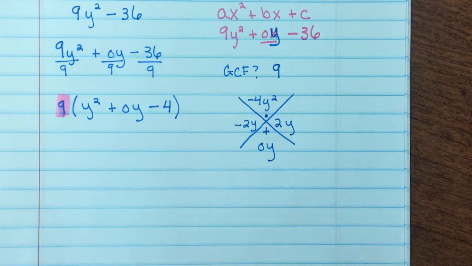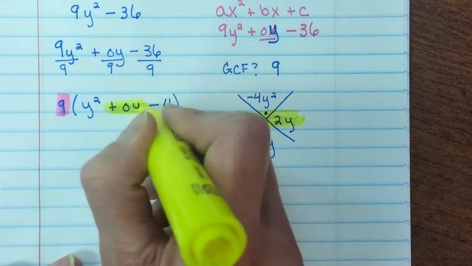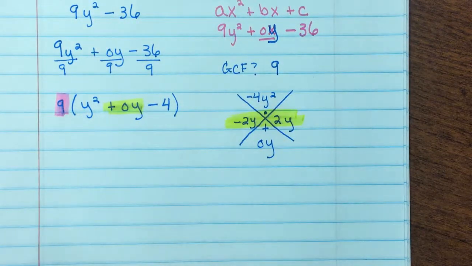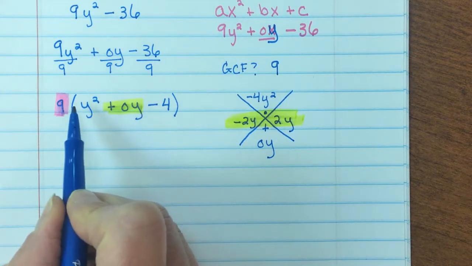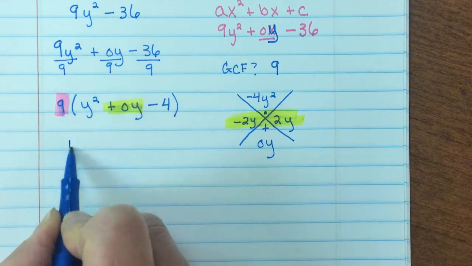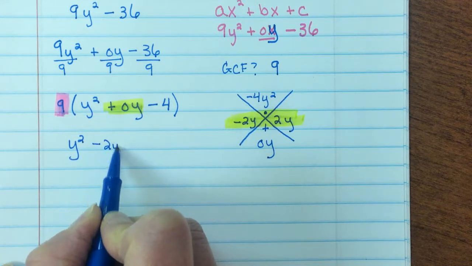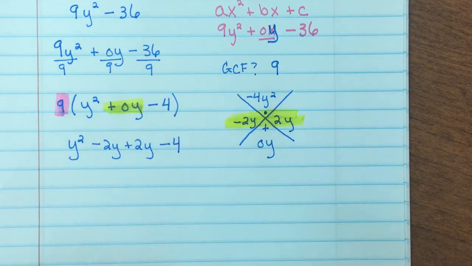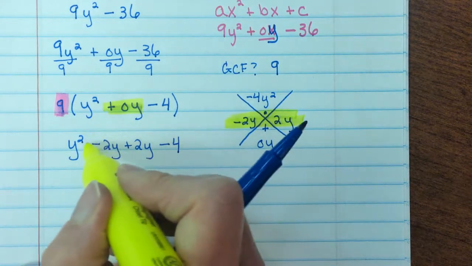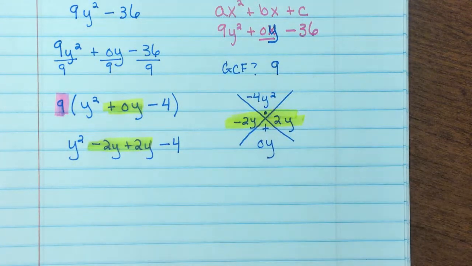So remember, the whole purpose of doing this is to replace the center. So since I'm just working on the center part, I'm going to ignore these parentheses because otherwise I'll get confused. So y squared minus 2y plus 2y minus 4. So remember, this minus 2y and plus 2y is replacing the center.